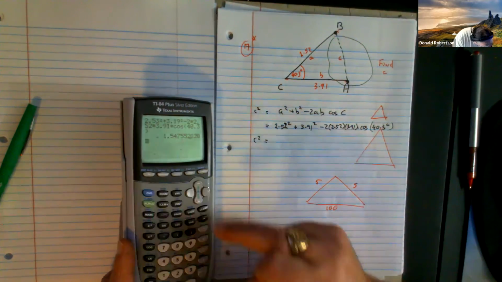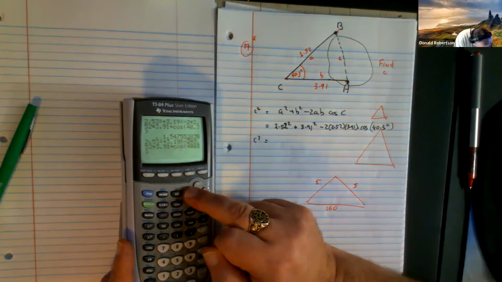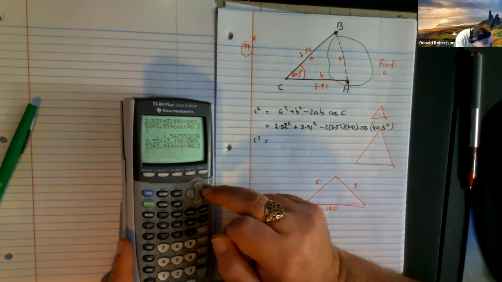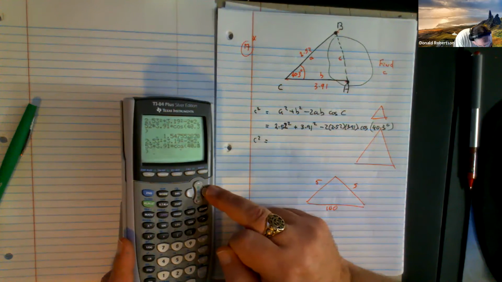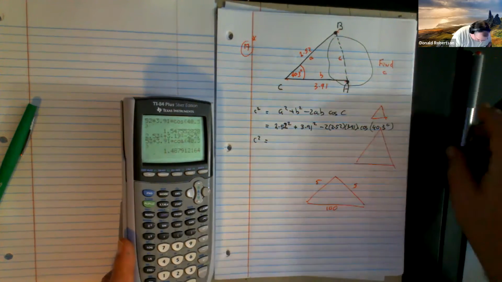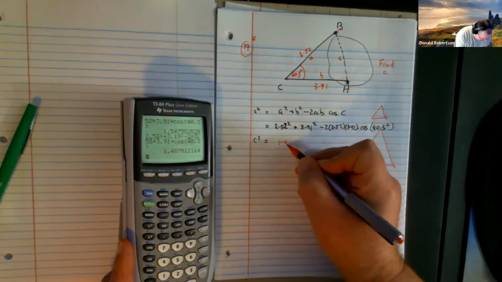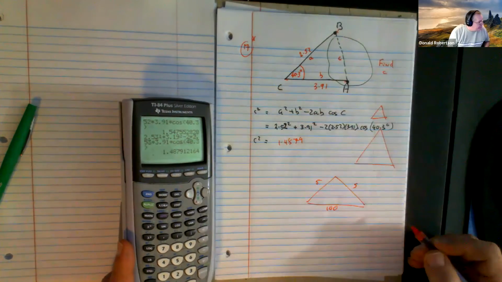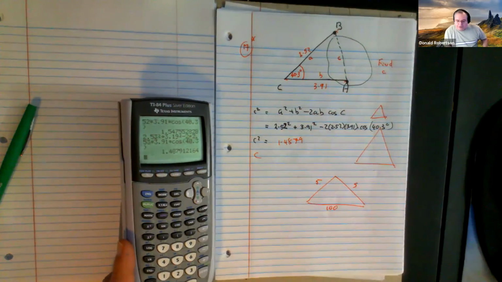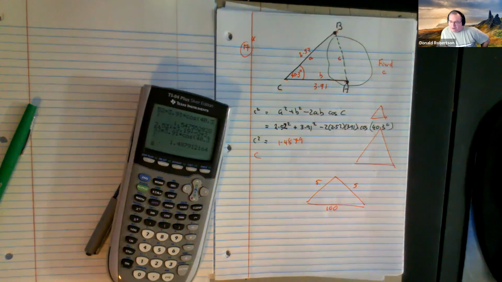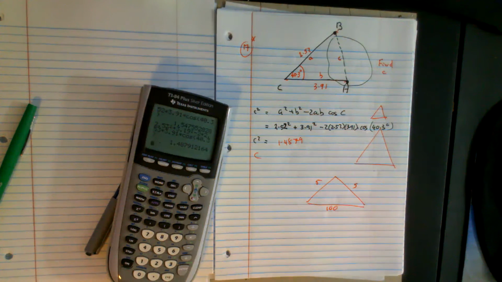I just seen a mistake. Okay, that looks better. What do I do now? How do I find C? Just take the square root of that, correct? Yeah.